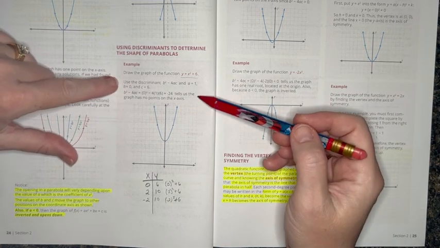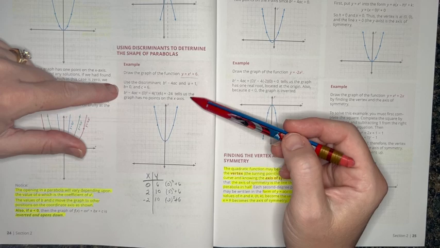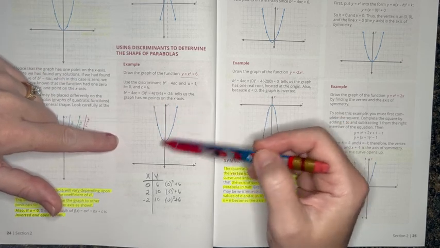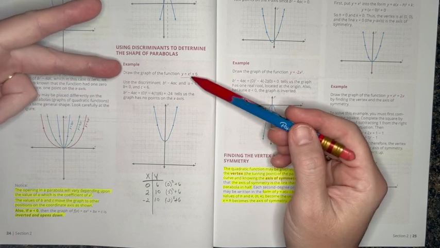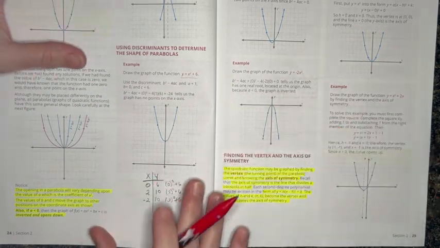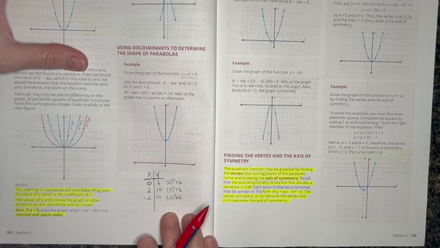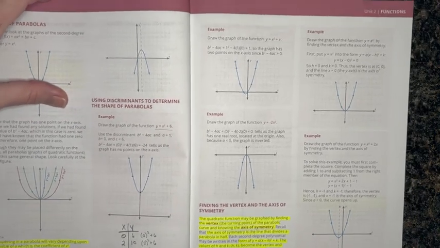All right, so while the discriminant is great and all, it doesn't actually help us graph this function, okay? At least not this particular one. So here is how you would do it. From what we've learned so far, this is the easiest way. Okay, so let's take a look at the top of page 25.